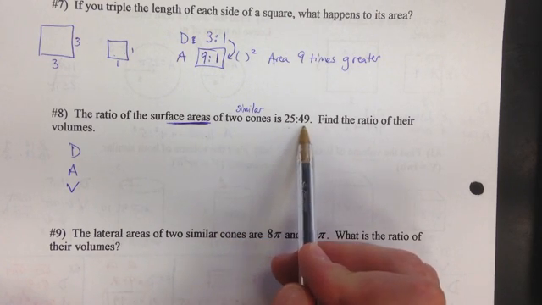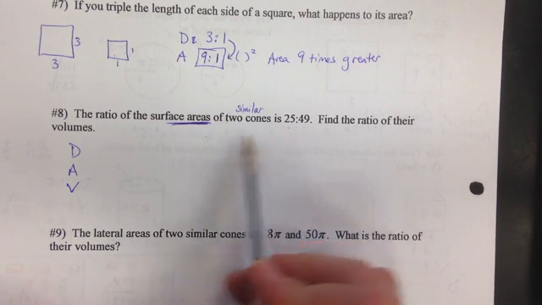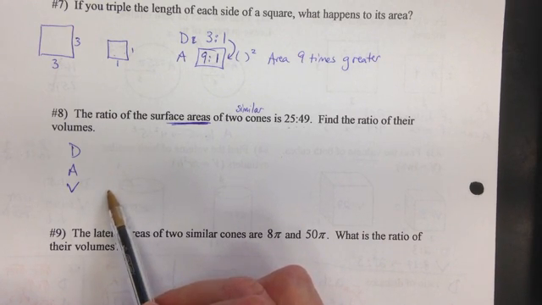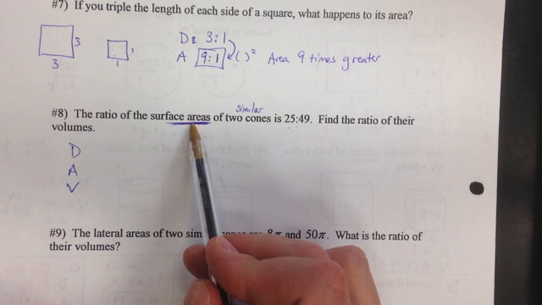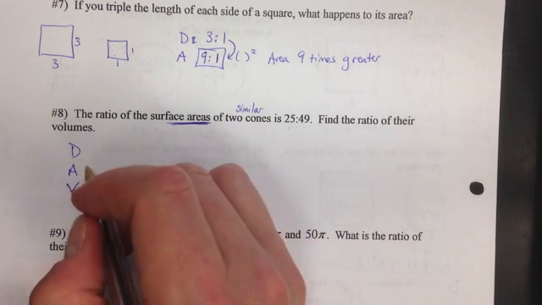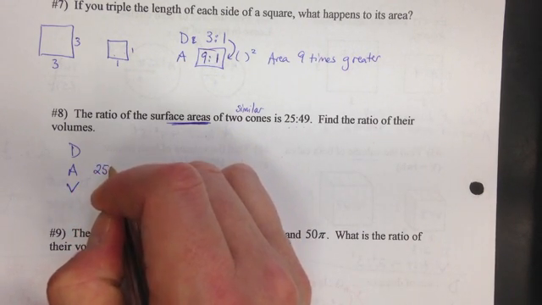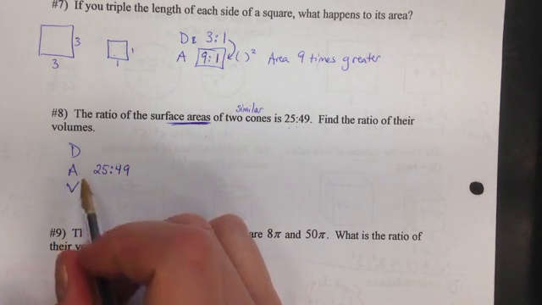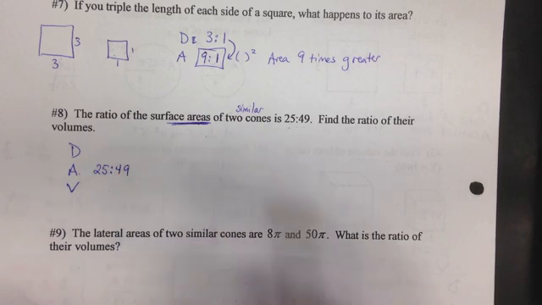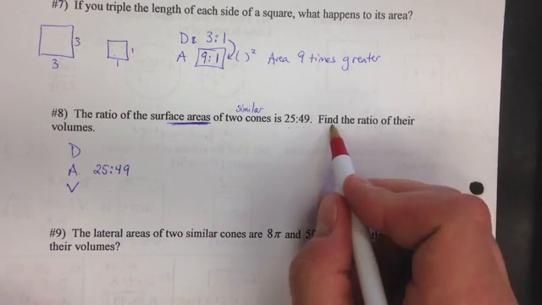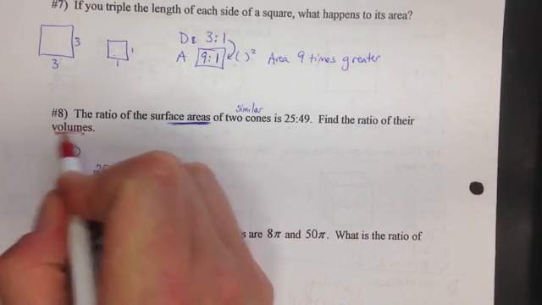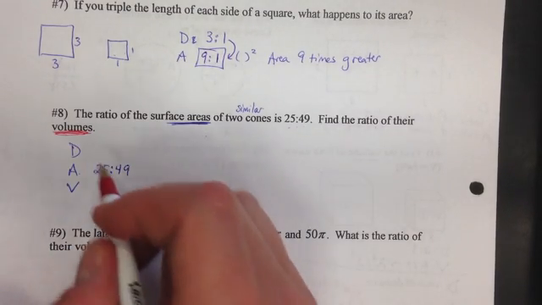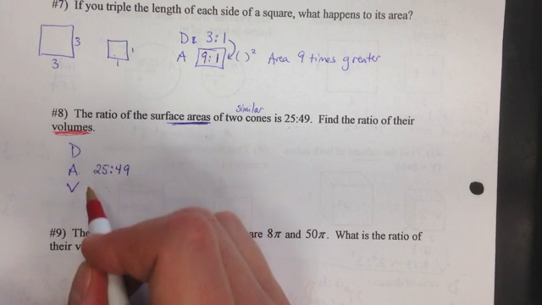You see, when I get my number 25 to 49, my ratio, I have to figure out where to put it. Is it D, A, or V? Now in this case, it's the ratio of surface areas. So I'm going to put 25 to 49 in the A ratio. That is surface area, also lateral area, 25 to 49. The question is, find the ratio of their volumes. So what we need is the volume ratio, but to get that, you have to first go back to distance.